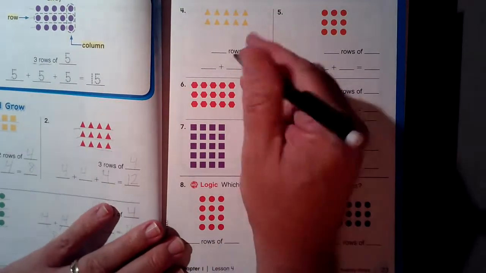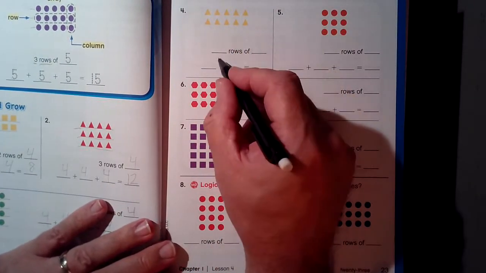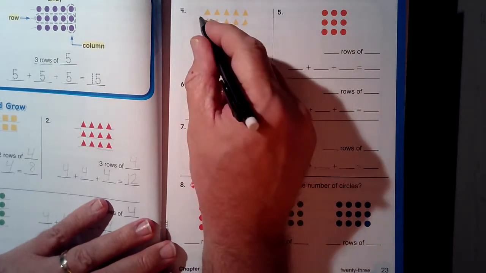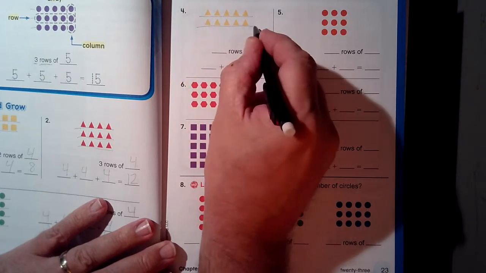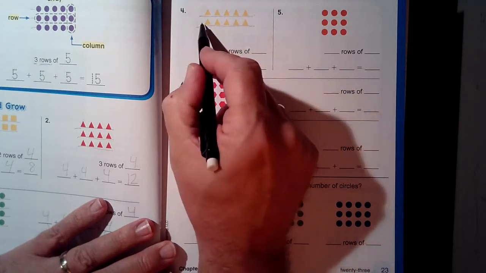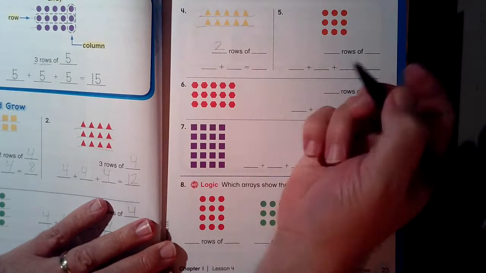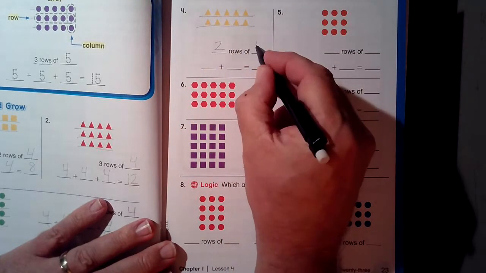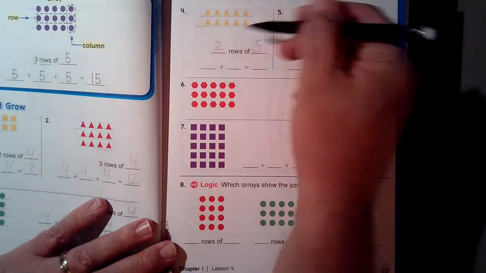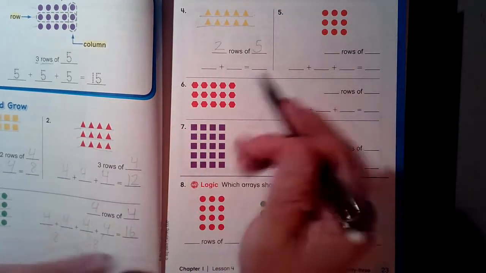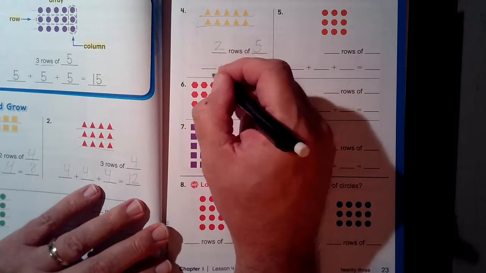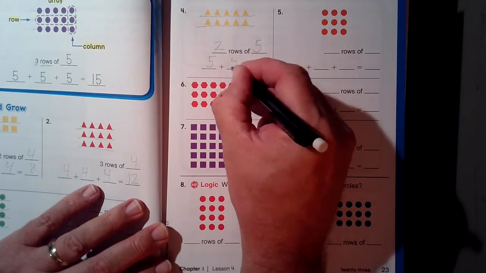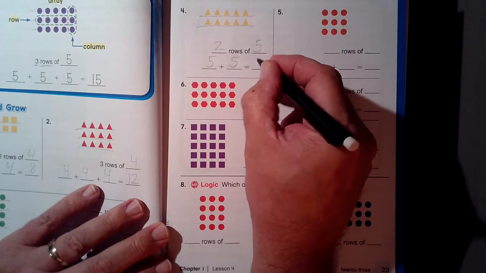All right. Blank rows of blank. Rows go side to side. I have 1 row here and 2 rows there. Each row has 1, 2, 3, 4, 5. I don't need to count this row because I know it's the same. My repeated addition is 2 rows of 5 is 5 plus 5 equals 10.